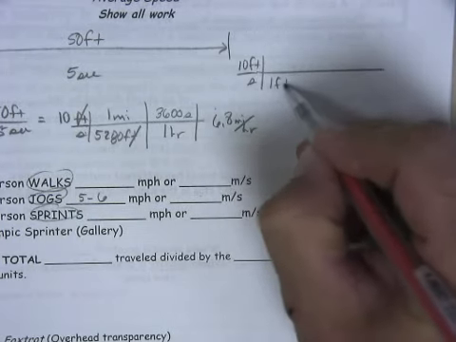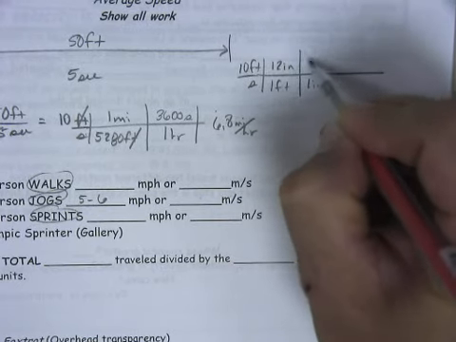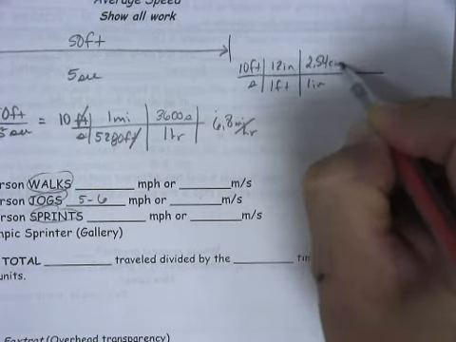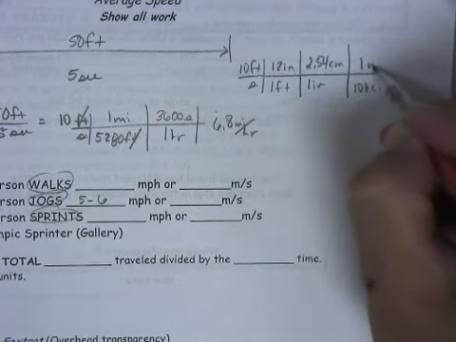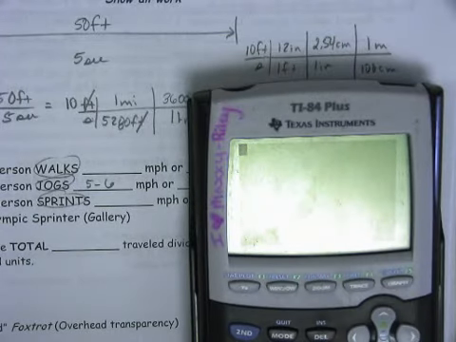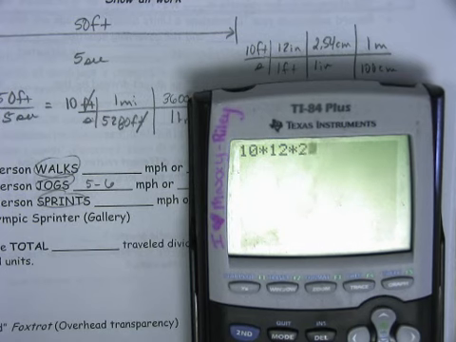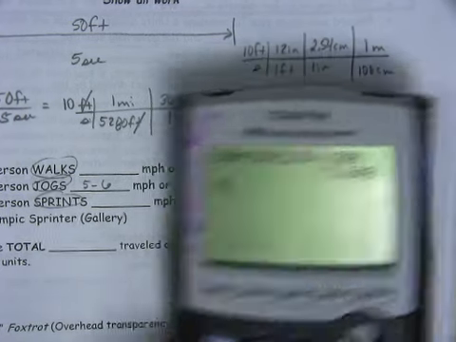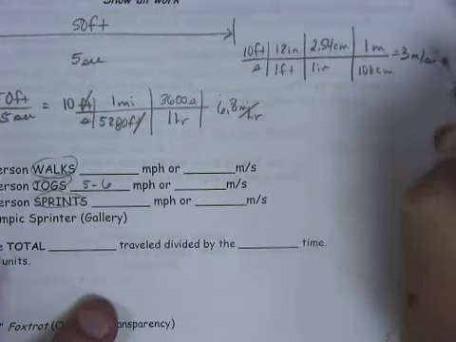I know that 1 foot is 12 inches, 1 inch is 2.54 centimeters. We did this last chapter. And then we said 100 centimeters is 1 meter. I'll show the calculations on the calculator. So we're going to take 10 times 12 times 2.54 and divide by 100. And we get about 3. So 3, and that'll be meters per second.